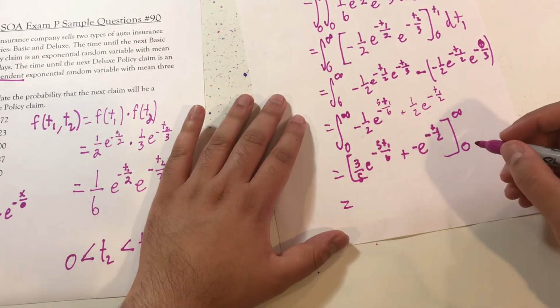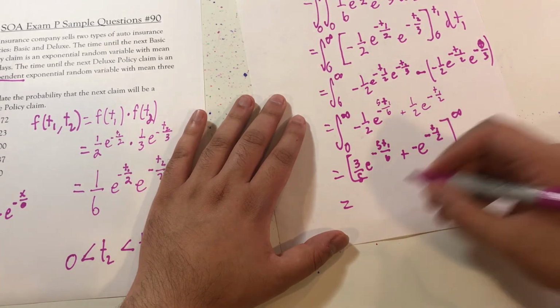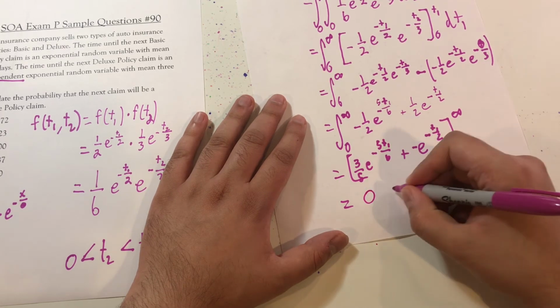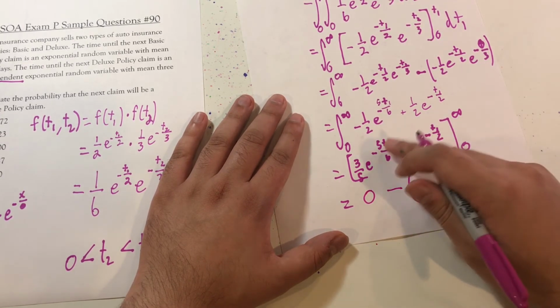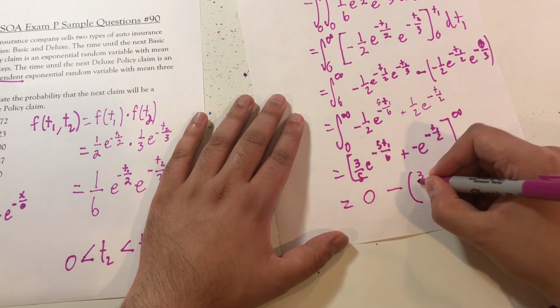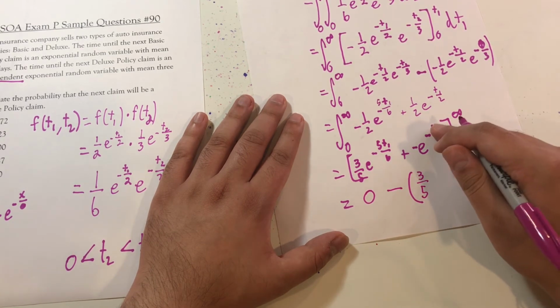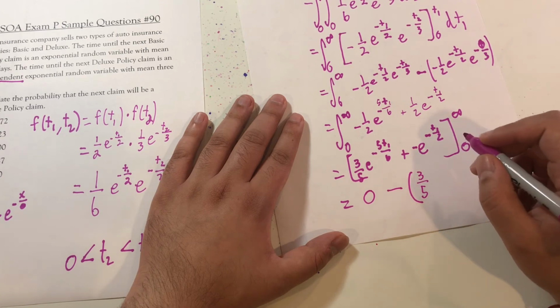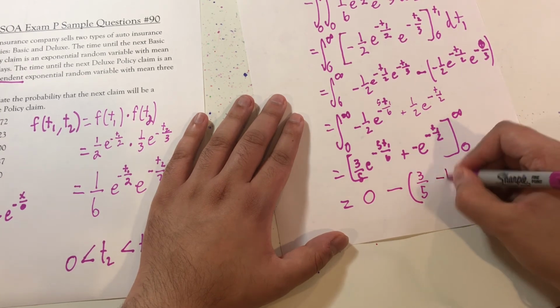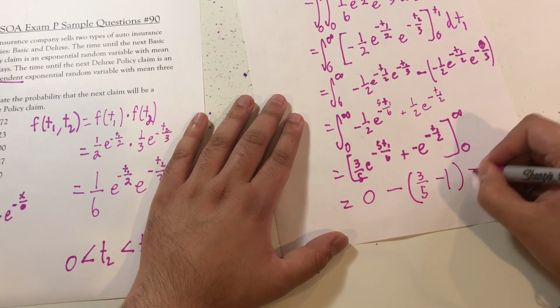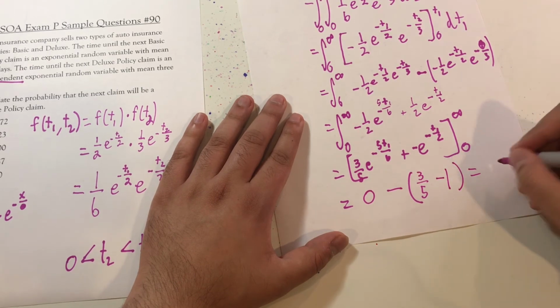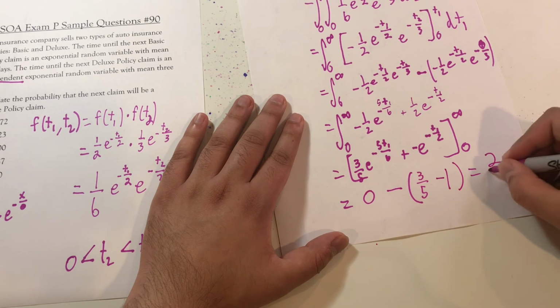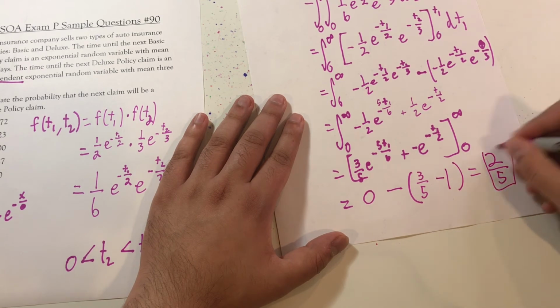So my upper bound, if I plug in infinity for all of these, should be 0. Minus, if I plug in 0 for here, I'll have 3 over 5. Plug in 0 for here, I'll have a plus negative 1, so a negative 1. And this simply equals 2 over 5, which is 40%. Oh, that lines up with answer choice C.